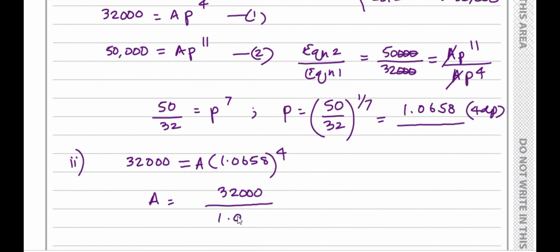division 1.0658 to the power of 4. Again, putting this into the calculator, I get 24,796, which approximates to 24,800. So that's what we had to show as per the question.